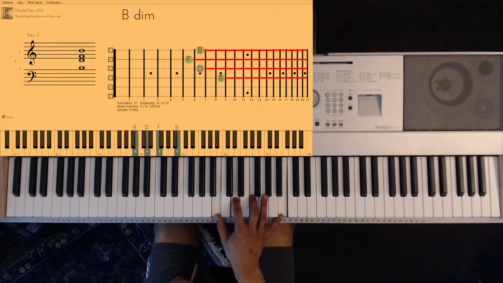What is the problem with this chord? Hello, Mr. Quad Damage. I lost the chat for a little bit because I was looking too deeply into these keys.